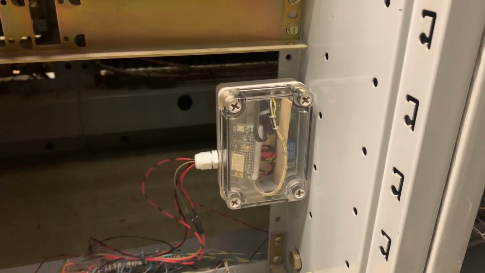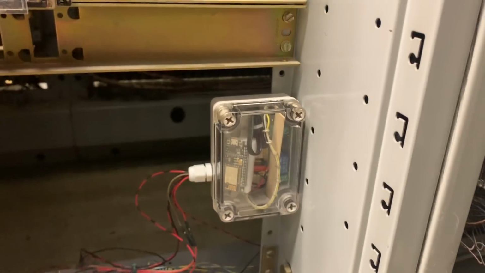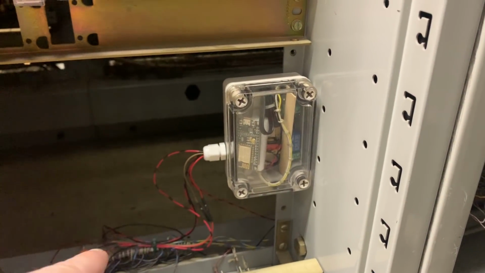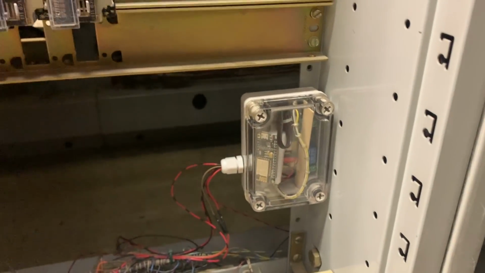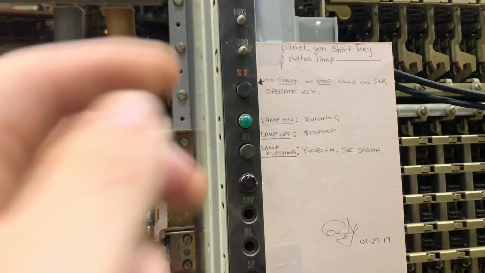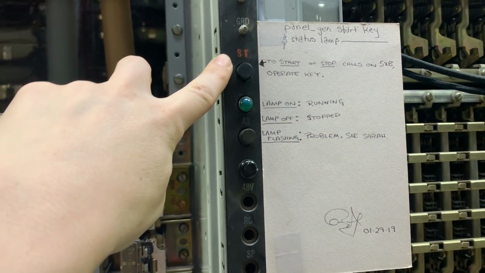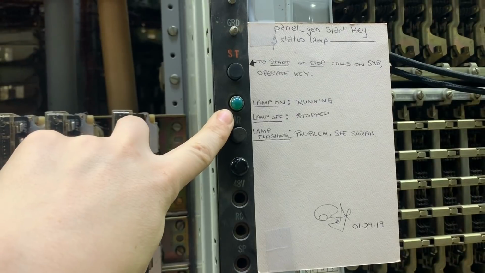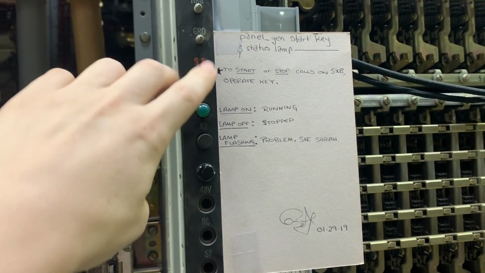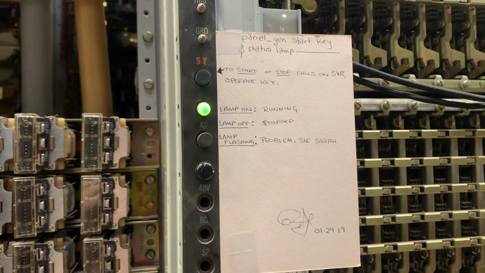And there's also power to drive the relay and power going out to drive a lamp, which is up here. So, if I operate the start key, this lamp will turn on, indicating that the software is running. And here we go.